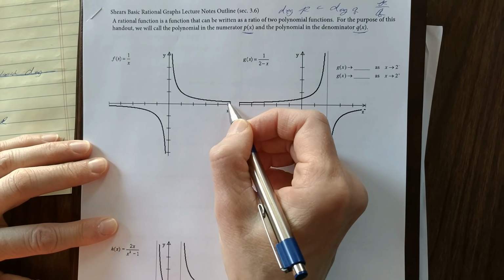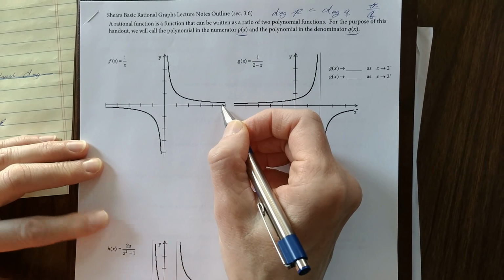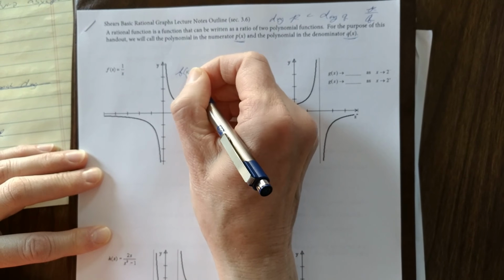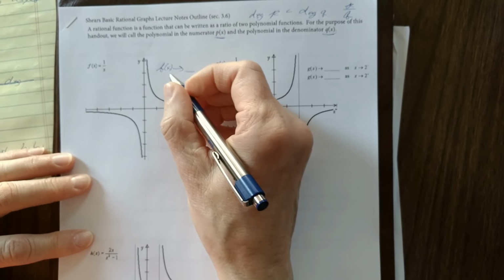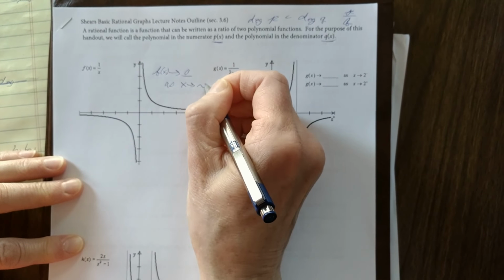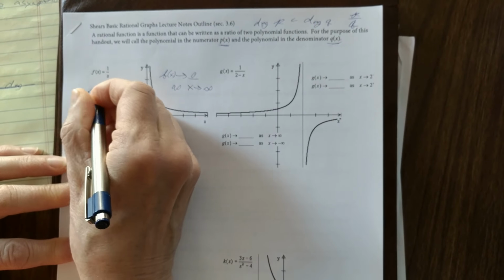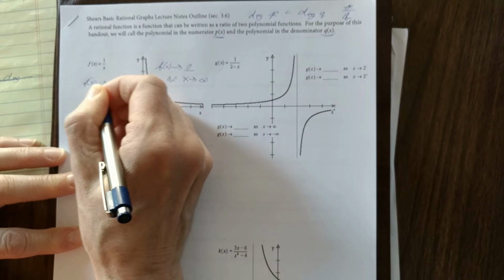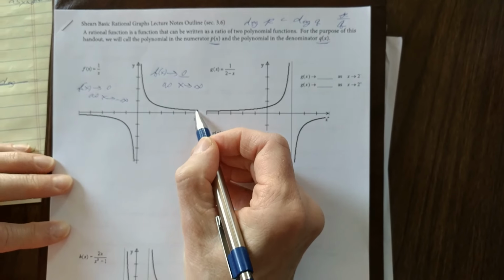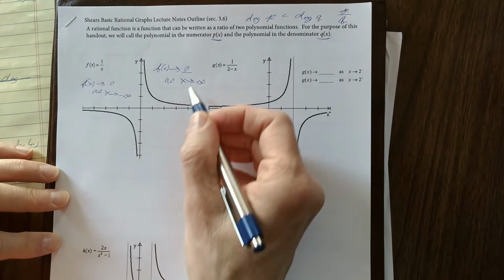We know that as x gets really large, the y values are going to get small because 1 divided by a large number tends to be 0. For example, in notation, f of x is heading towards 0 as x is heading towards infinity. Same thing on the negative side. f of x is heading towards 0 as x goes to negative infinity. Just plug in very large numbers or very large negative numbers and you will see that's true.